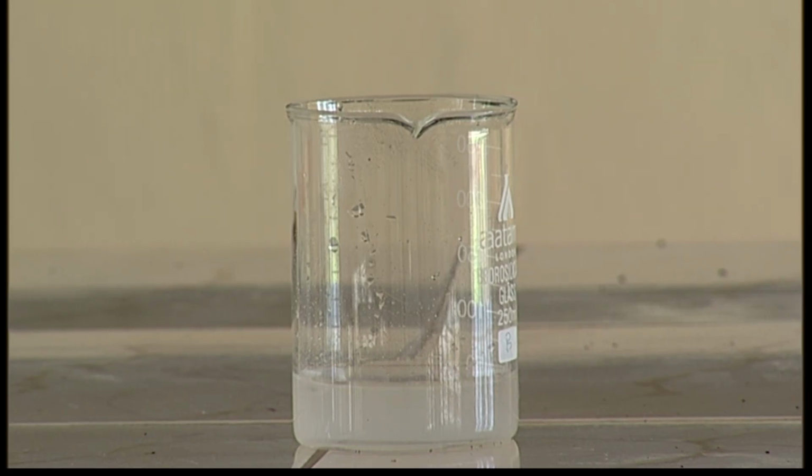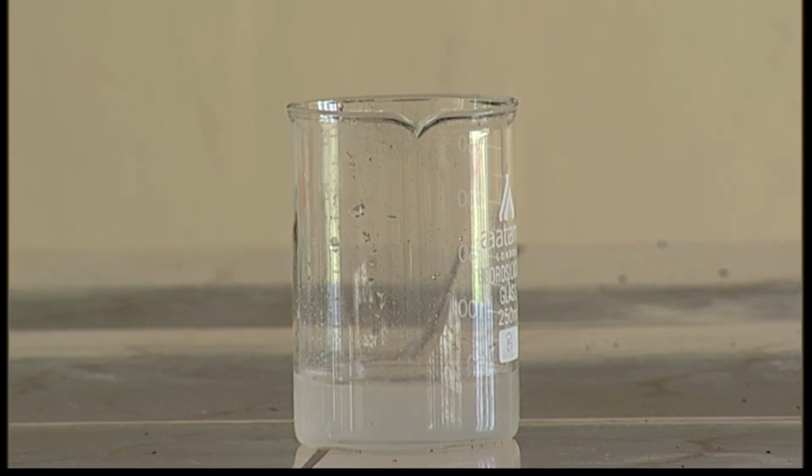So that is the sodium metal reacting with water. And this reaction is vigorous. It even catches fire depending on the size of the metal that has been used. It reacts with the water to form sodium hydroxide and the hydrogen gas.